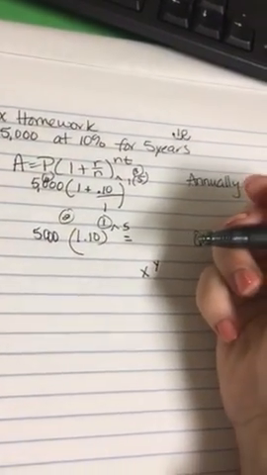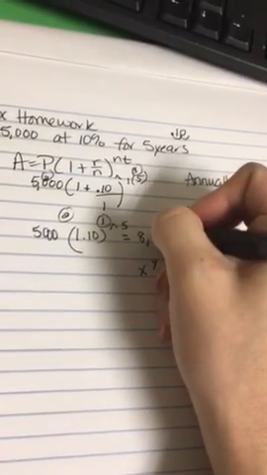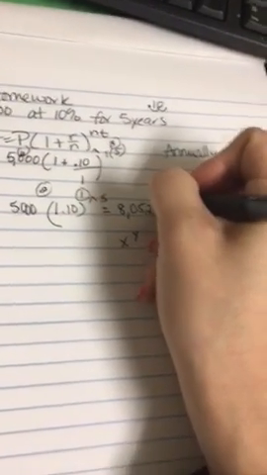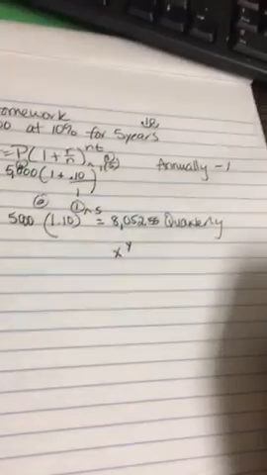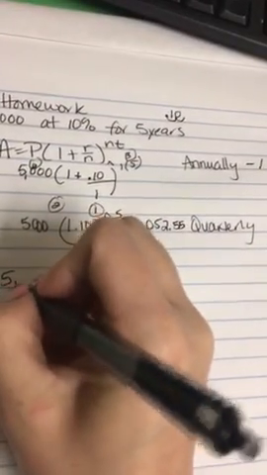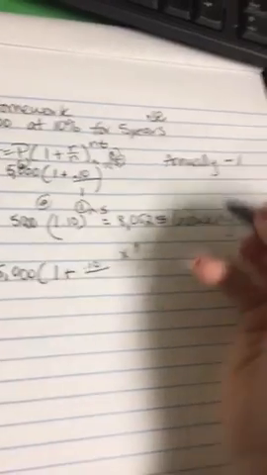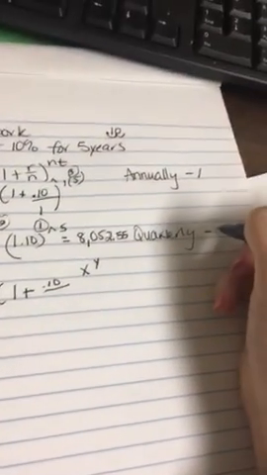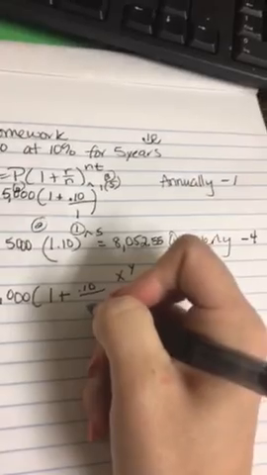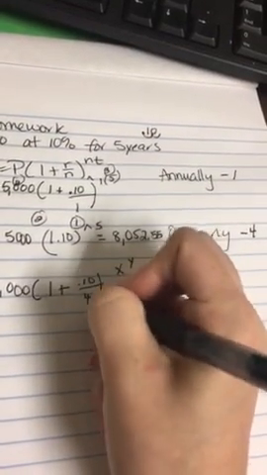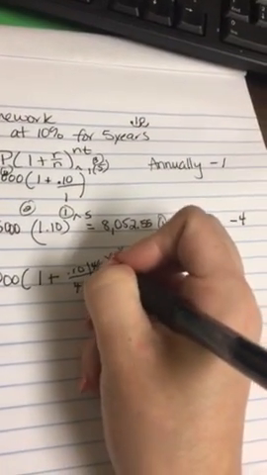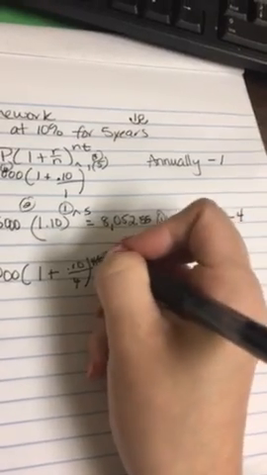And for the first one, for annually, you'll end up with 8,052.55. Okay? All right, then we're going to do it again. But this time we're doing it quarterly. And quarterly is 4 times a year. So 4 will go on the bottom. And then here would be 4 times 5.